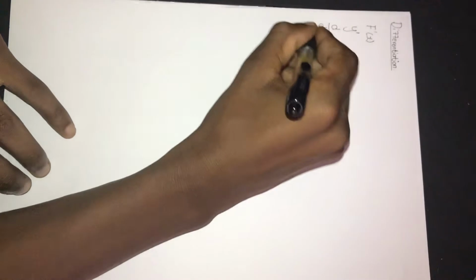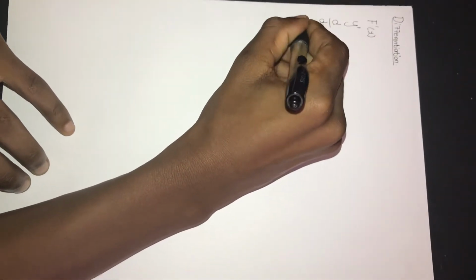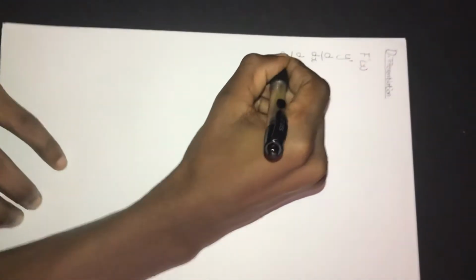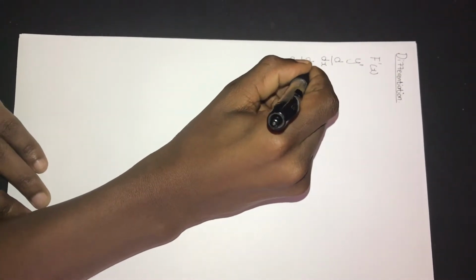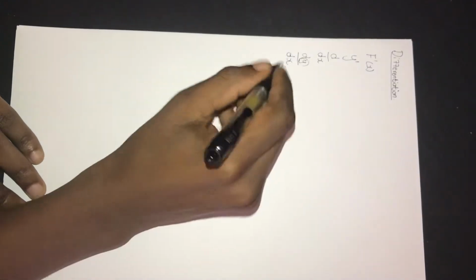And if I say dy over dx, what this basically means is go to the y function and differentiate in terms of x. So these are different types of notation that can be used to say you are differentiating.